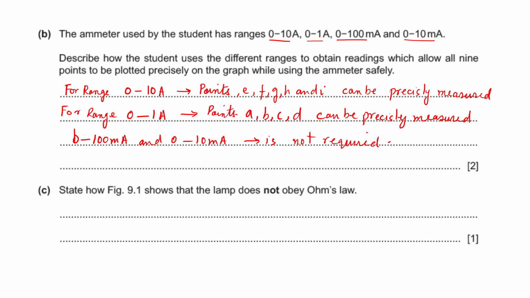So the student can use the range 0 to 10 for measuring the top 5 points, and for the range 0 to 1, points A, B, C, D can be measured precisely. It is always good to write these labeled points on the graph. That will also help your cause. This is a good way to write this answer.